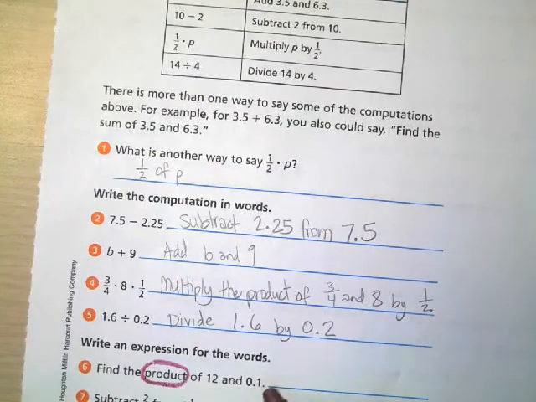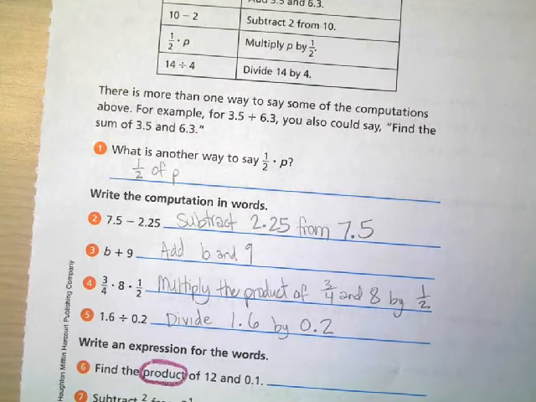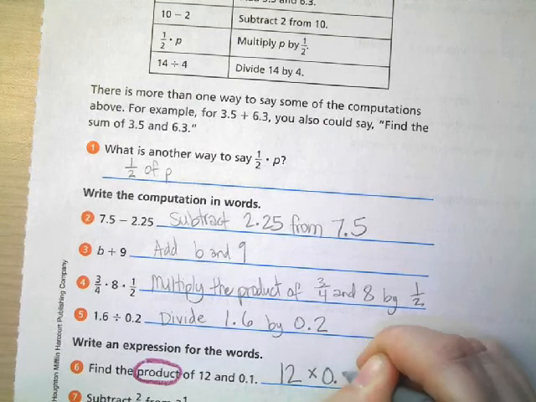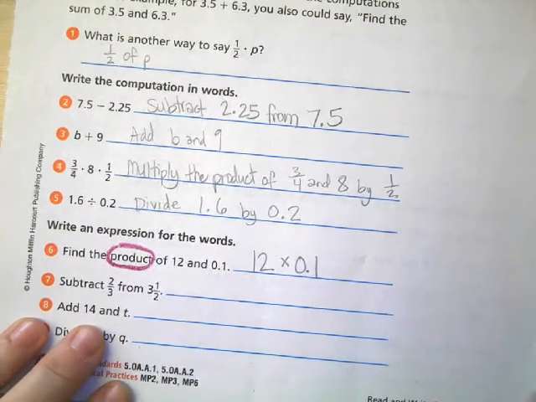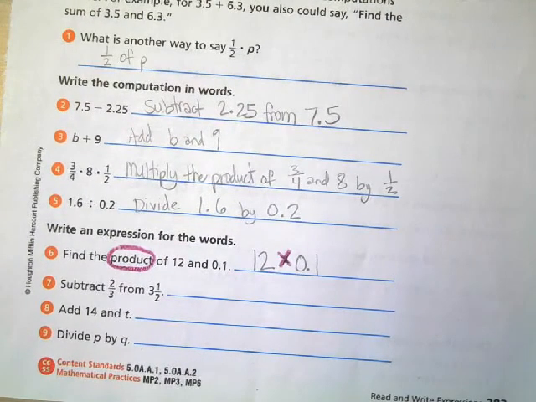Okay, now we're going to work the opposite, and they're going to tell us words, and we write the expression. Pretty cool. So find the product of 12 and 0.1. Take your red violet and circle the word product. Find the product of 12 and 0.1. Know it's product. So therefore I know it has to be multiplication. I'm going to use my red violet for that. Could it be written as 0.1 times 12? Yeah, but I'm just going to do one method because there's lots of different ways to do this.